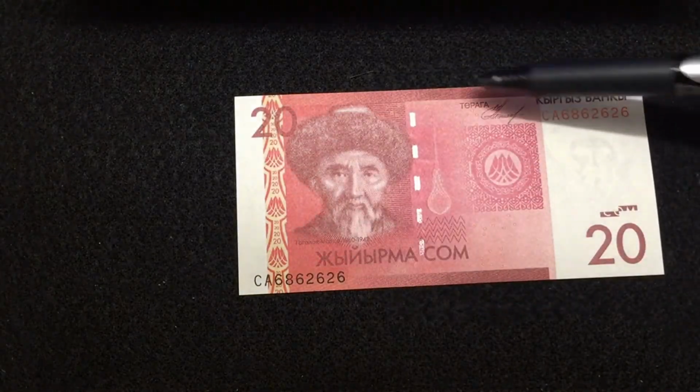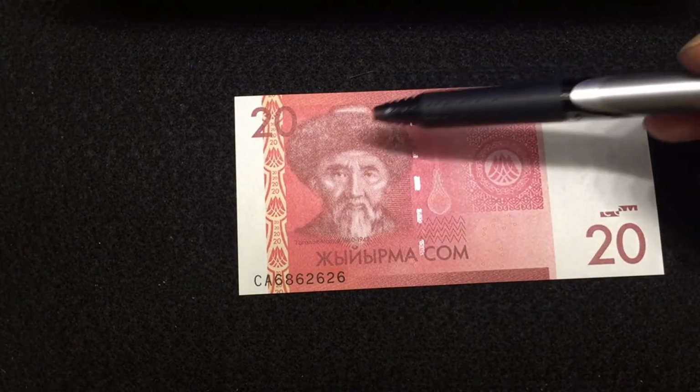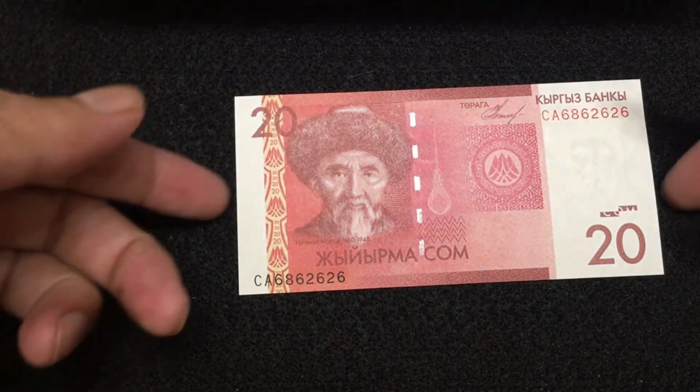This middle portion is getting reflected. If you see here, without UV light, this color is not visible, but if you put it under the UV light here, this complete portion is getting reflected in light yellow color, and the serial number on the top is getting reflected under the UV light. Let's check the reverse side of 20 som Kazakhstan bill.